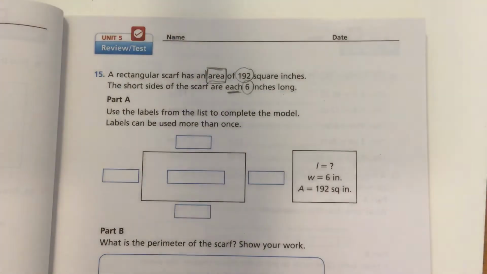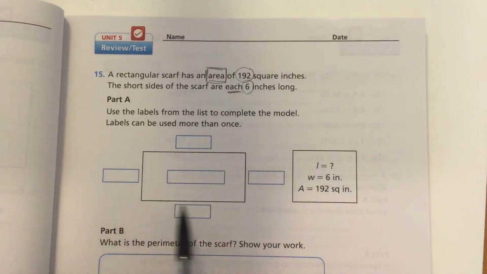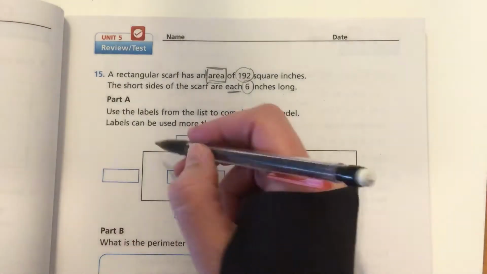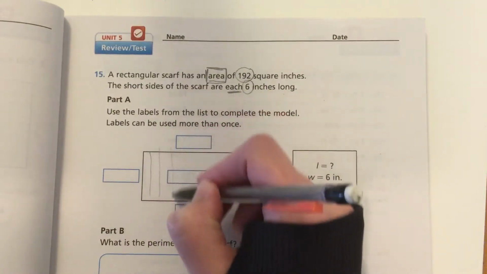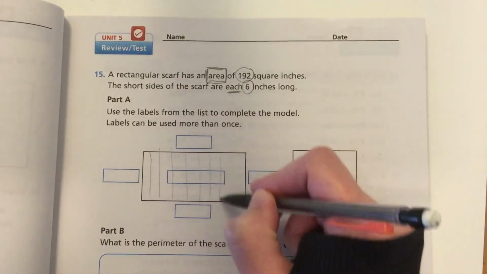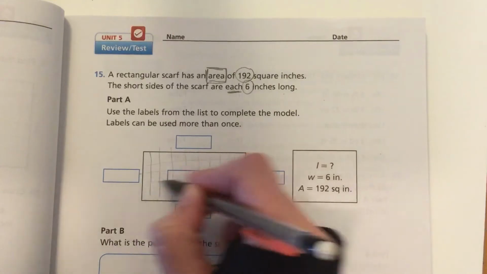Area. I think it's really important that when you see that word, immediately you go over in your brain the difference between perimeter and area, because that is where the most mistakes are made on these. So we remember that area is not the distance around a shape. Remember, that's perimeter. Area is made up of little squares covering the inside of the shape.